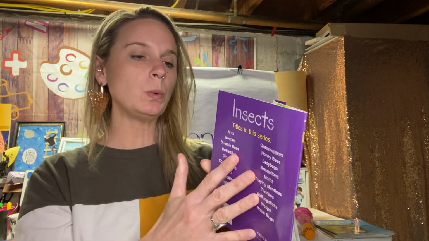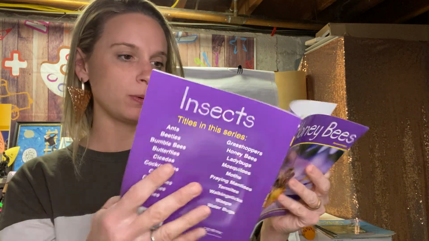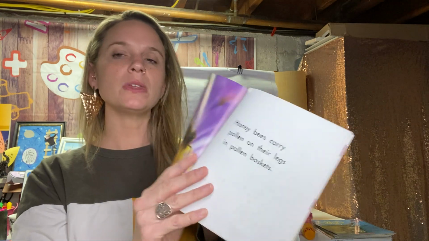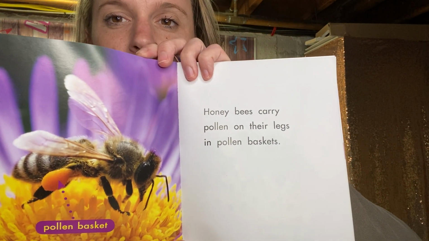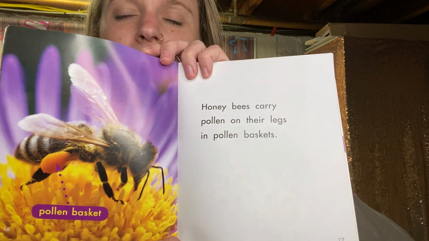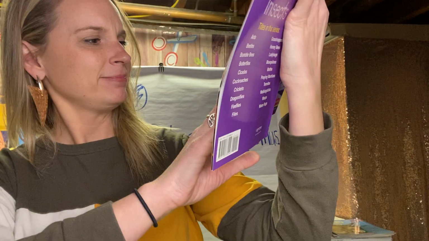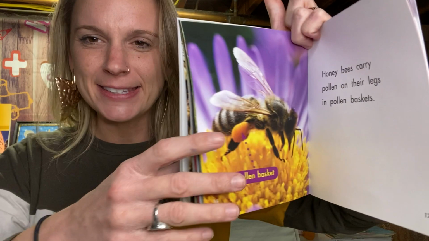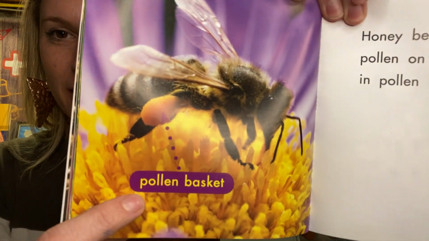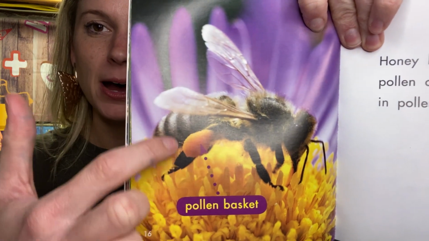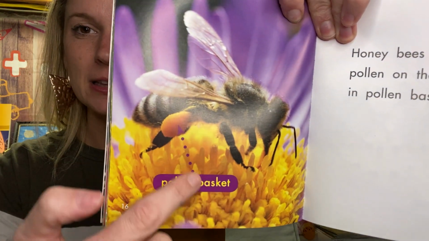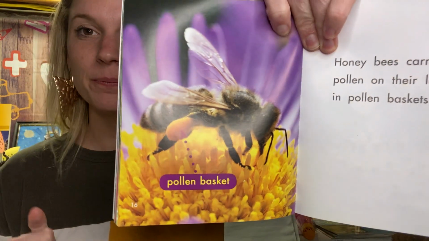Okay, let's see if I can find one more, and then I'll show you my other book with labels, okay? This page says, honeybees carry pollen on their legs in pollen baskets. And you're like, what's a pollen basket, right? And you look here, this is showing you. Right here is a pollen basket. That's what it's labeling. It's showing you.